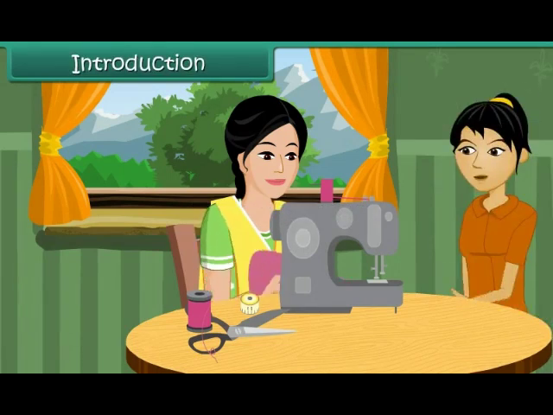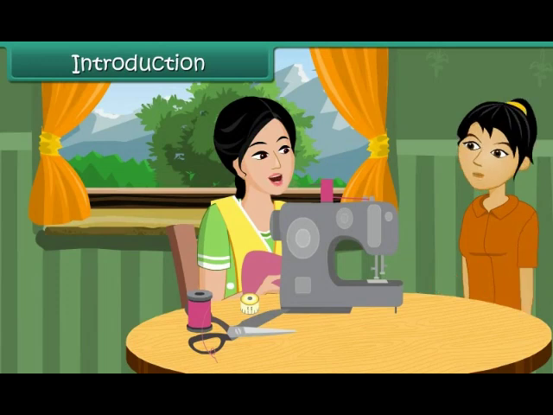Mother, what are you doing? I'm stitching a pattern on your frock. Can you stitch similar patterns on some more frocks of mine, Mother? Why not? But I do not have enough buttons for those patterns.